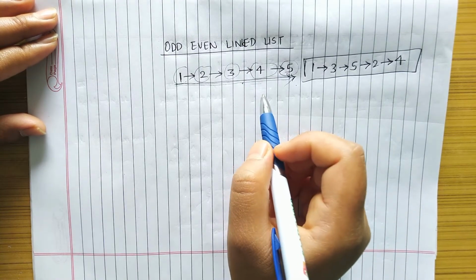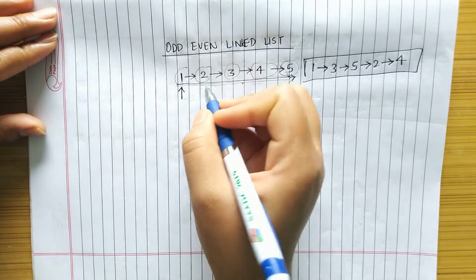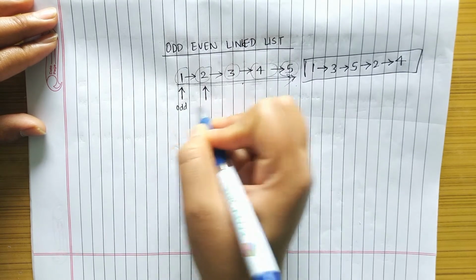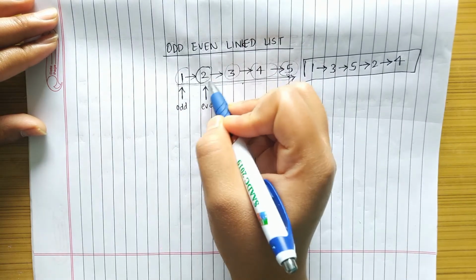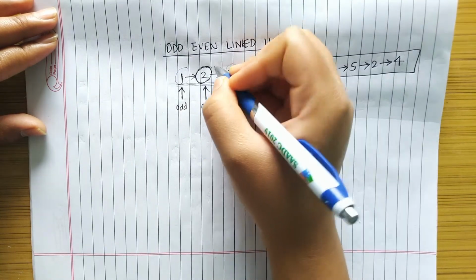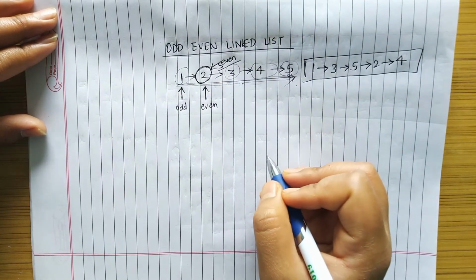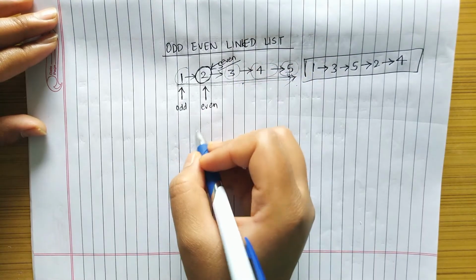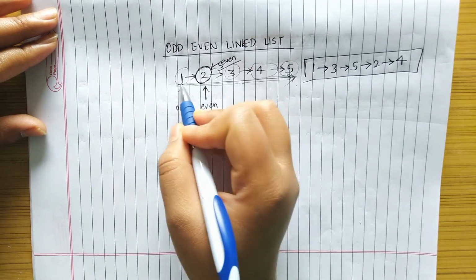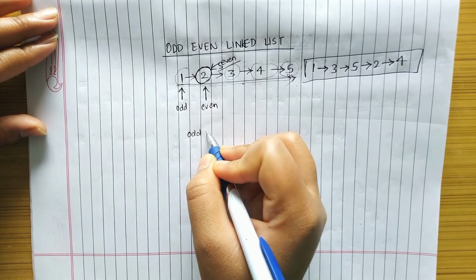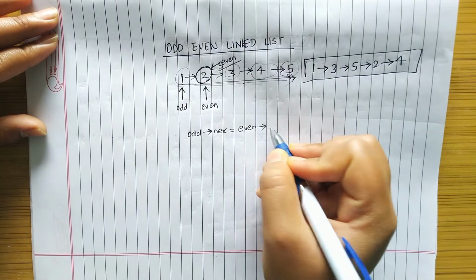So what we are basically trying to do is make two pointers, odd and even. This is odd, this is even. Also this node will always be the beginning of the even list, so we mark it as even start. Now we want to connect odd with 3, that is even's next. So we will do odd of next is equal to even of next.